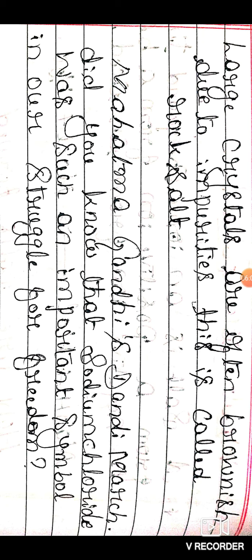These large crystals are often brownish. Why are they brownish? Because of impurities. Due to impurities, these large crystals are brownish in color. This is called rock salt. Rock salt is brownish in color because of the impurities in it.